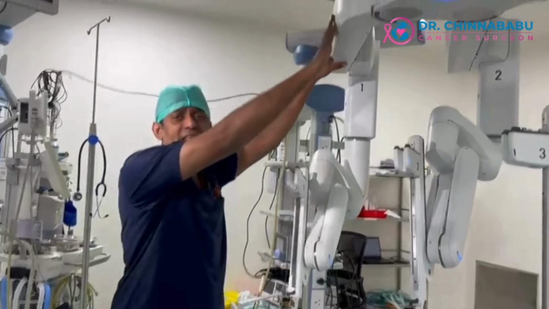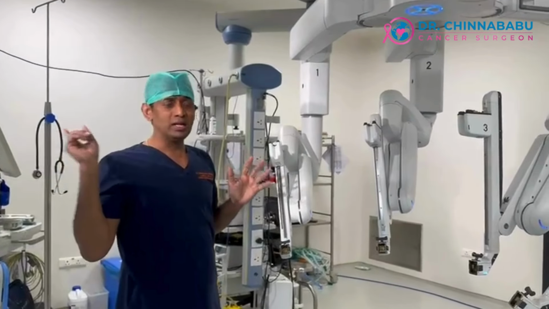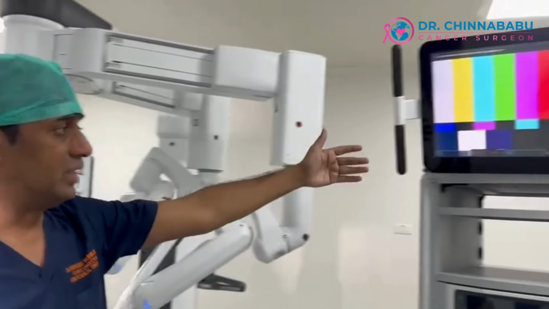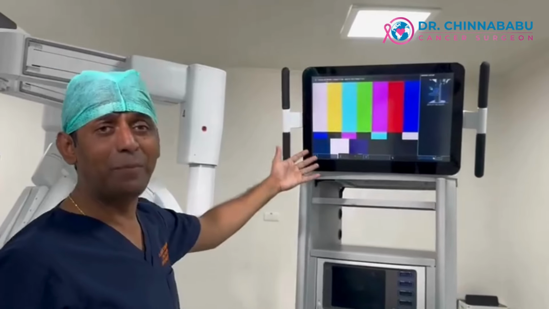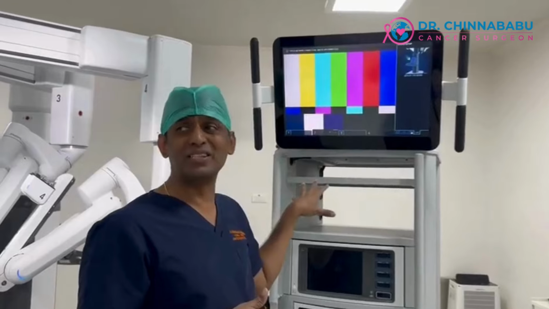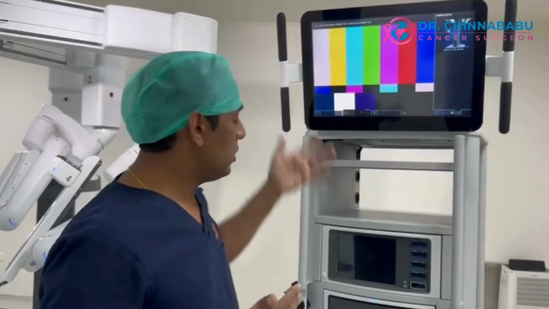So this is the patient cart, number 2. First one is the surgical console. This is the patient cart, and now you have the vision cart. This is useful for the team to watch what's happening. The screen will display what's happening inside, so that the assistants and the nurses will be able to watch and see what is to be done.